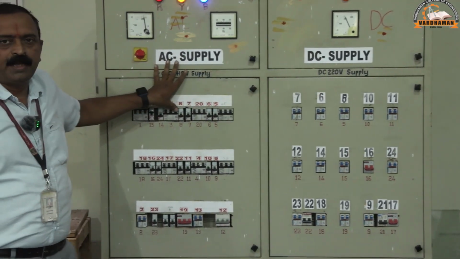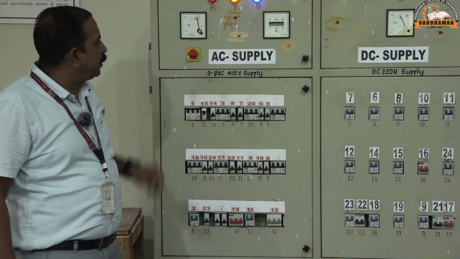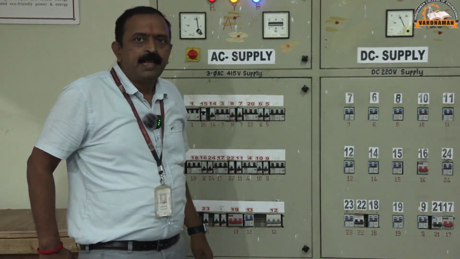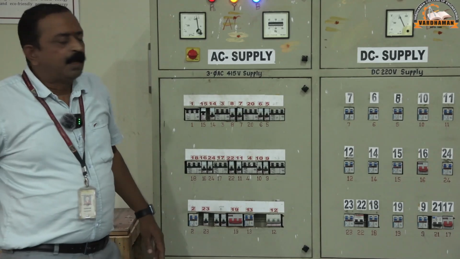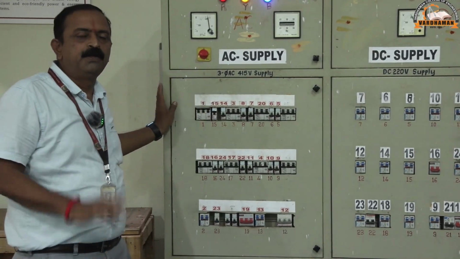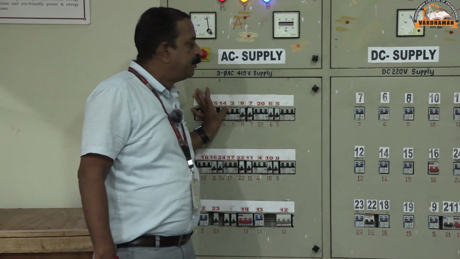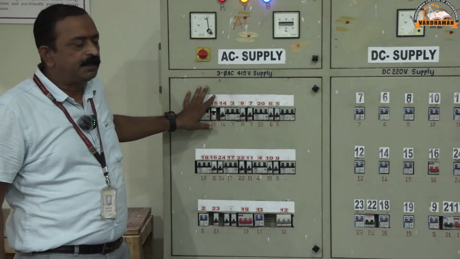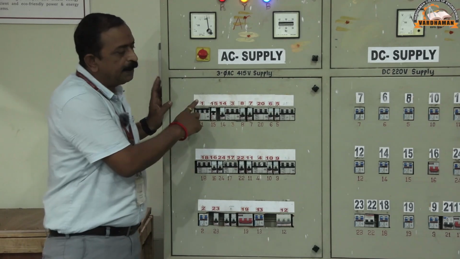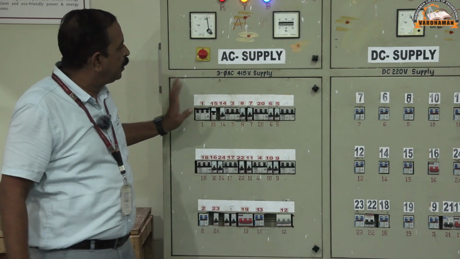In AC motors we have two types, that is three-phase motors and single-phase motors. Again, three-phase motors are divided. As far as the first year syllabus is concerned, we are going to see only one type of three-phase induction motor. There we will discuss the motor. This is only the description of the equipment, so we'll see the internal parts of the three-phase motor later.